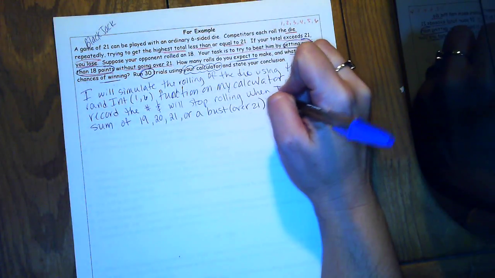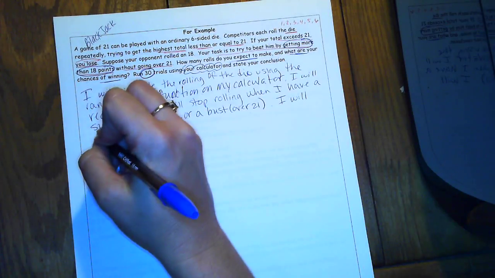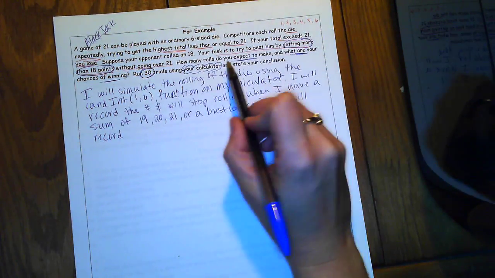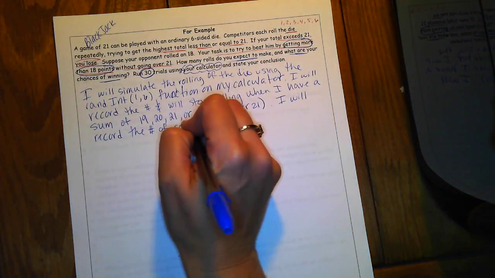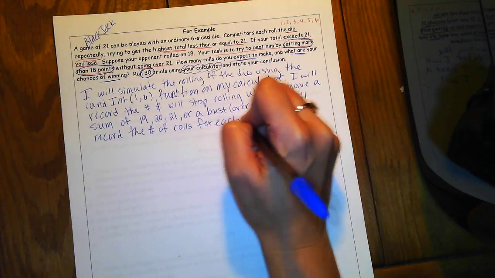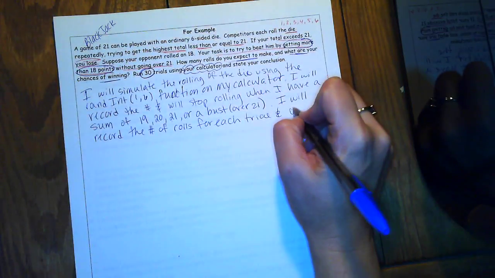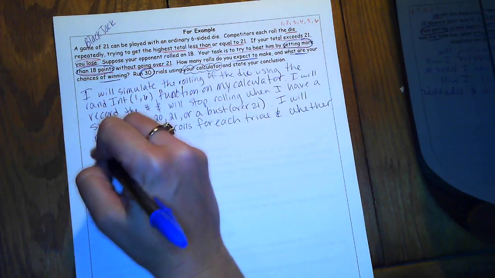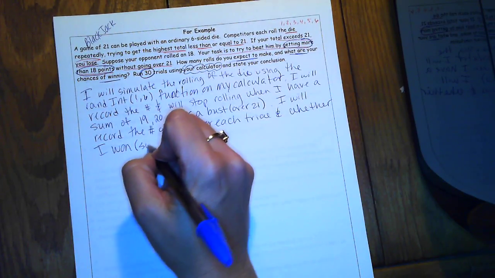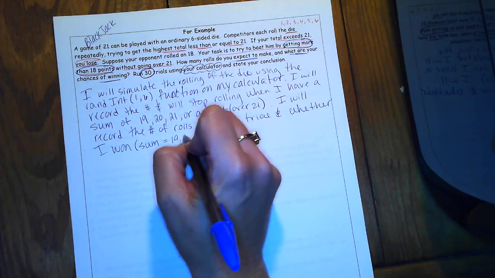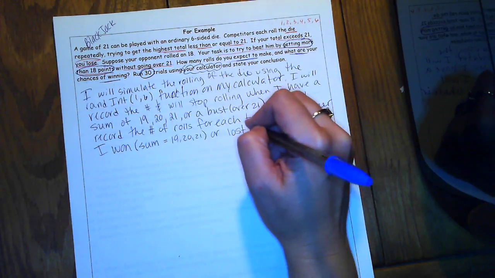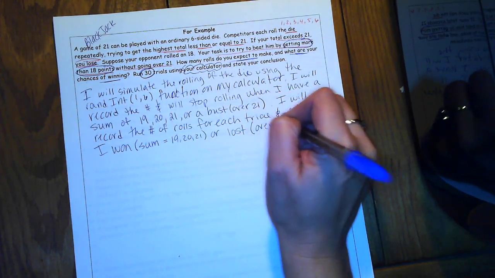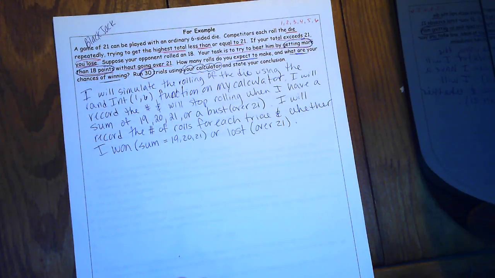Next is going to be our response variable. I will record, and we have 2 things to record here. How many rolls? So I'm going to record the number of rolls for each trial and whether I won. 1 would mean a sum of 19, 20, or 21, or loss, which would be over 21. And that is explaining how you're going to do this simulation.